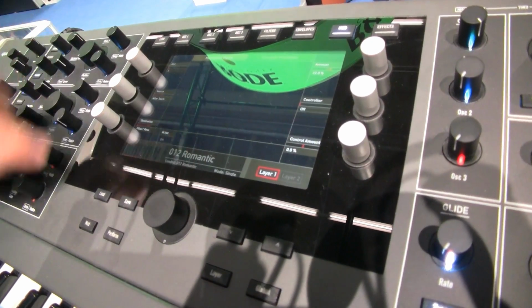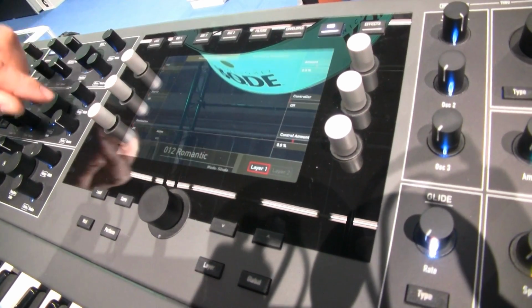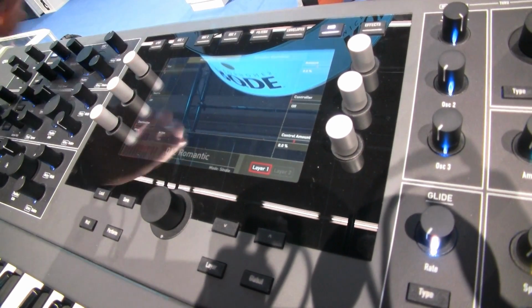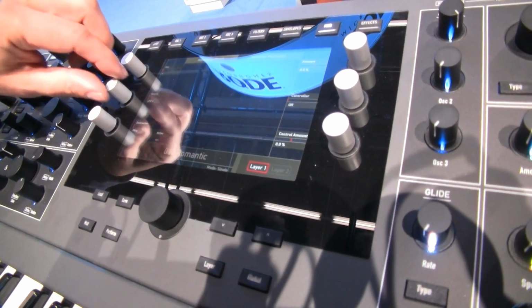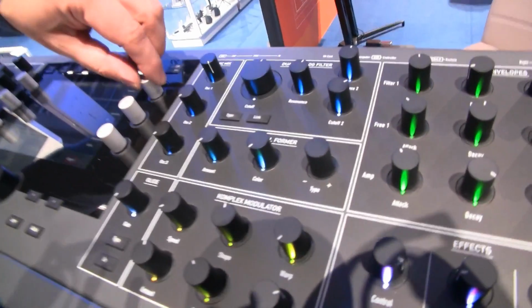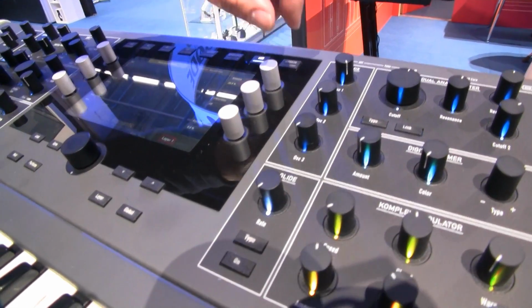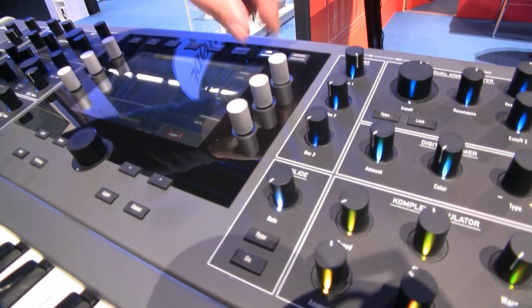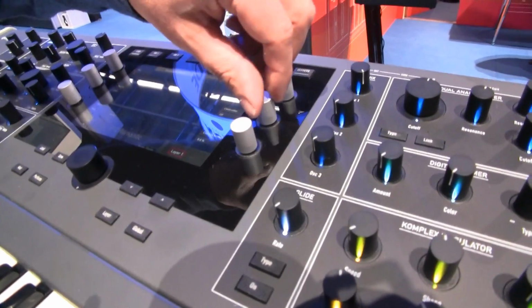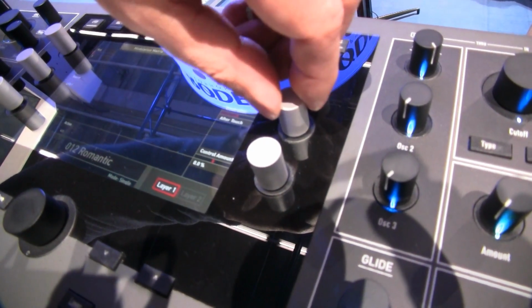For example, let me start with an init sound, go back to the modulation. Let's take a pitch modulation, and let's take an LFO. And here I can set the modulation of the LFO, but this might be boring. So instead of having a constant modulation, we can say, let's control this with aftertouch.